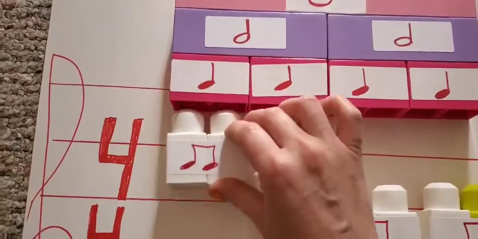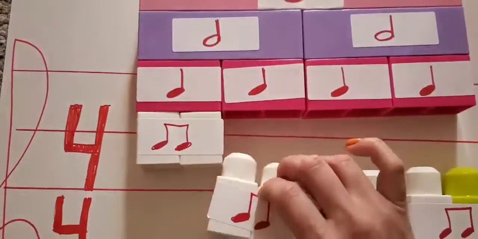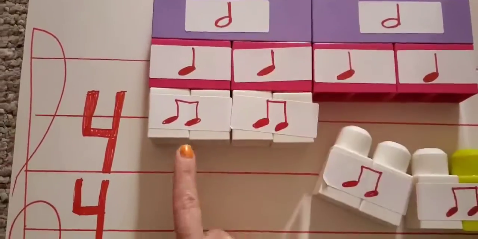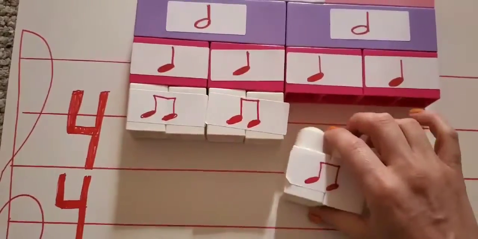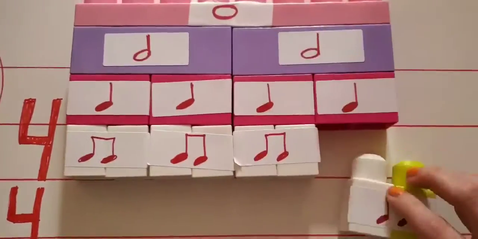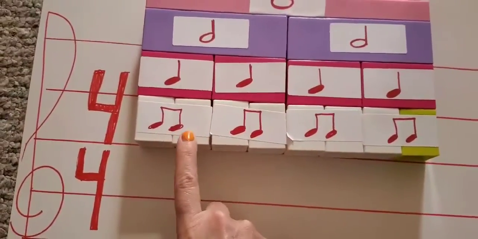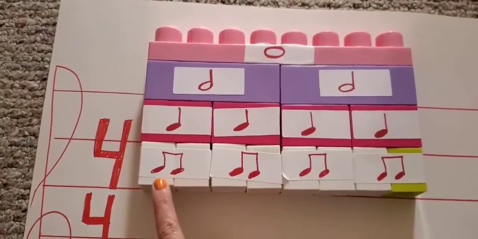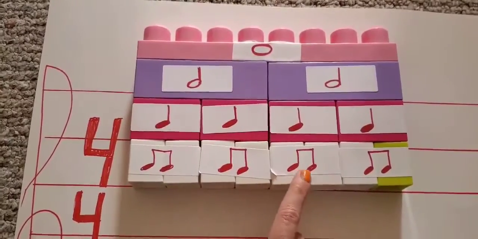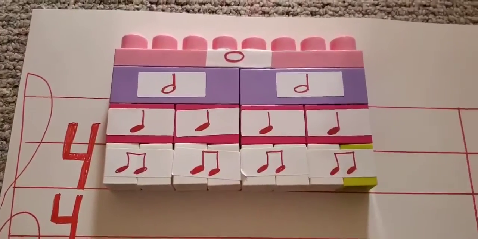Okay? So when we're counting with eighth notes, you got to figure out which beat do they belong to. Are they taking up beat 1, beat 2, beat 3, or beat 4? And you say the number of that beat, and then for the second eighth note, you say the word and. So you've got 1 and 2 and 3 and 4 and.